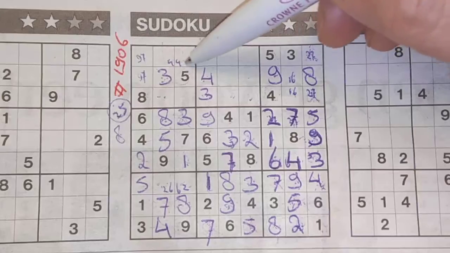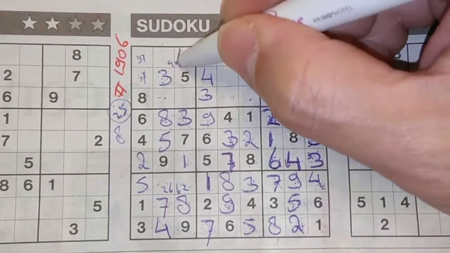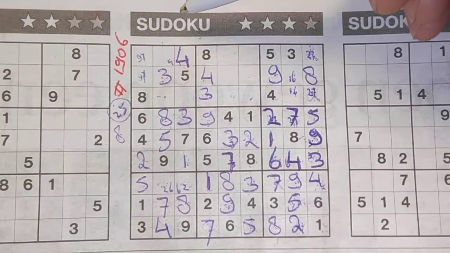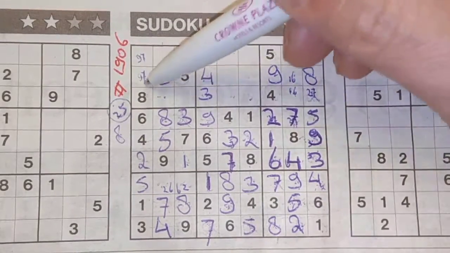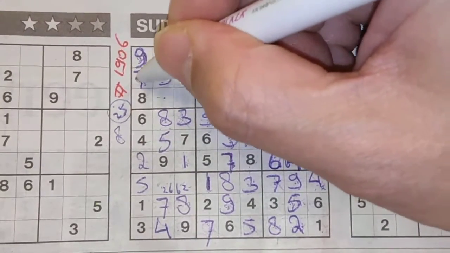I have marked those boxes with a 4. Now we have a 4 there. So this cannot be 4 anymore. This should be a 4. Then now we have a 9 here. So this cannot be a 9 anymore. This should be a 9. And this should be a 7.